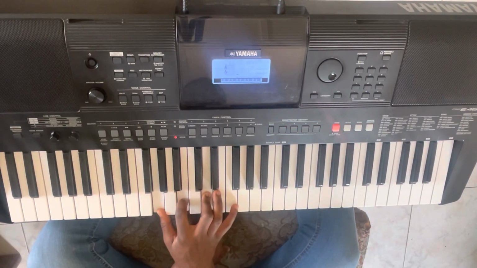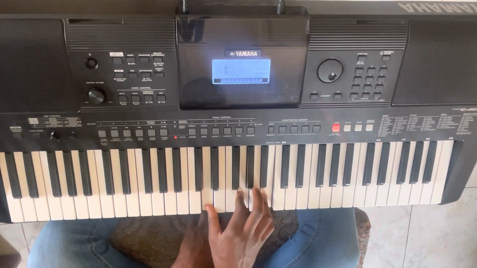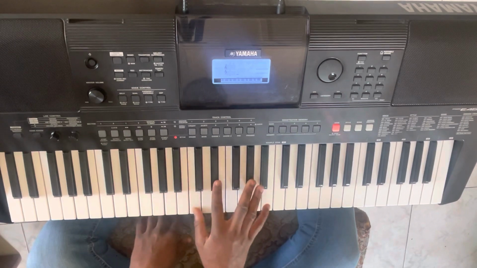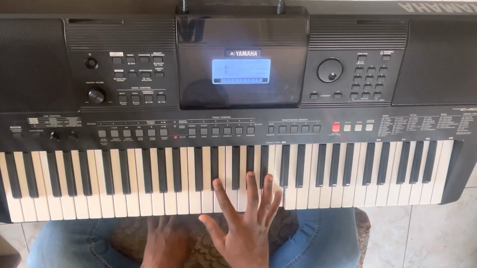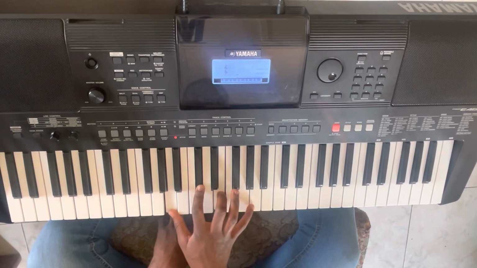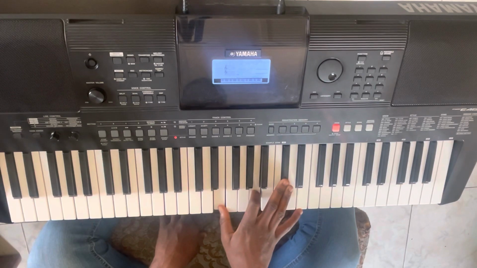Key G, this is our root chord, our first inversion, and our second inversion. Key A flat, and key A, same: root chord, first inversion, and second inversion.